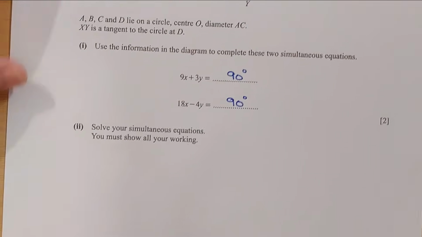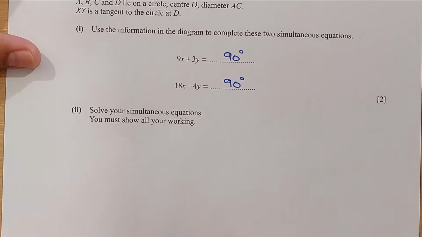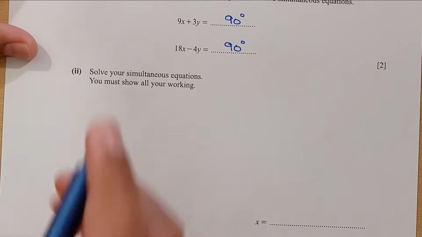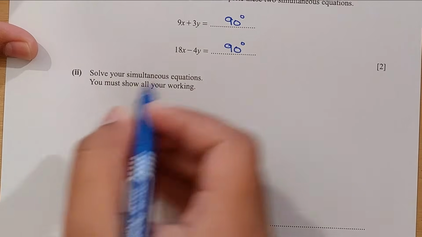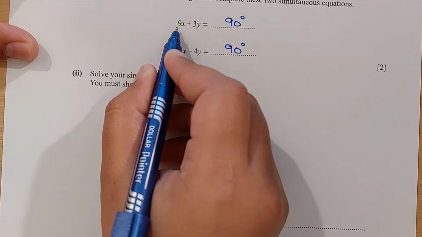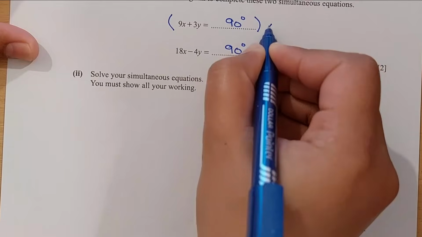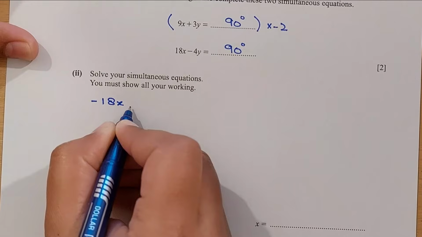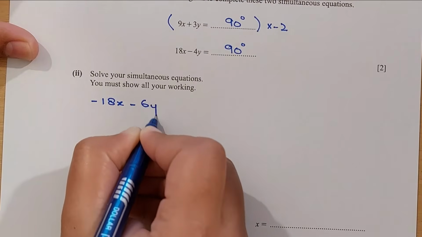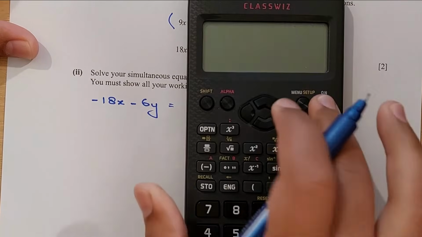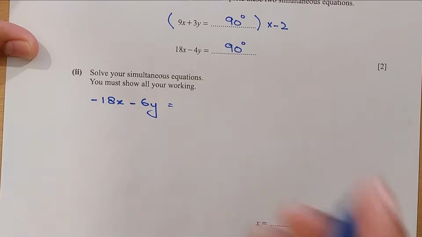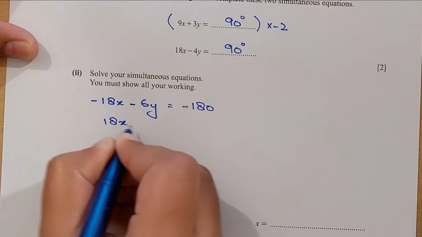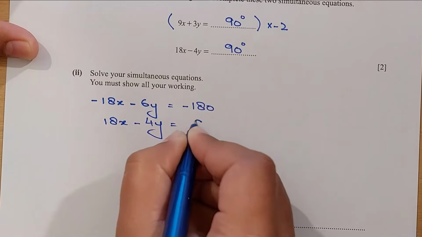Now for the second part, solve your simultaneous equations. You must show all your working. We need to get the values for x and y. We have 18 over here, and 9 times 2 is 18. Let me multiply the first equation by minus 2. 2 times 9 is minus 18x, minus 2 times 3 is minus 6y, and 2 times 90 is minus 180. My second equation is the same: 18x minus 4y equals 90.